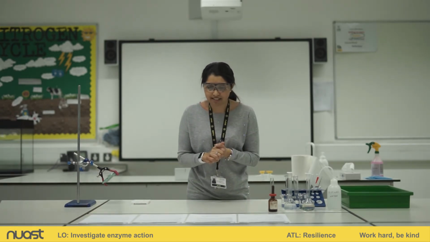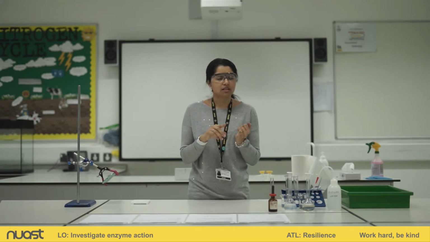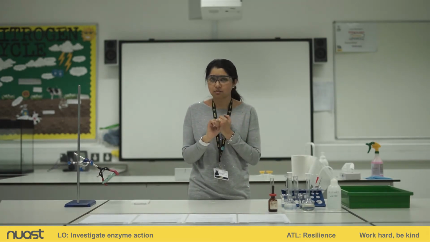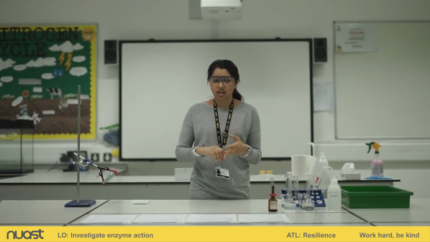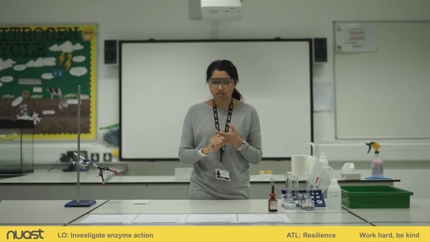Breaks it down into what though? Yeah, that's right, simple sugars, such as glucose. So now we know that starch turns blue-black with iodine, and we also know that enzymes break down substrates such as starch into simple sugars. Okay, so we've got those points.